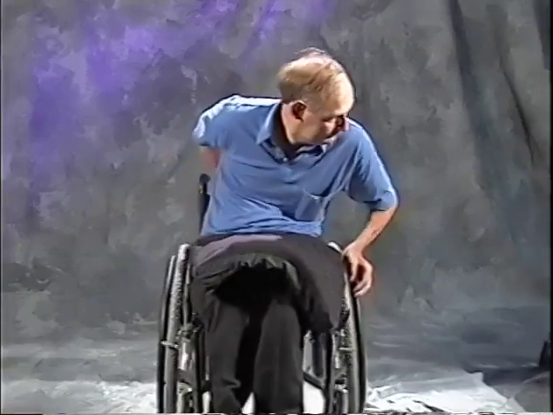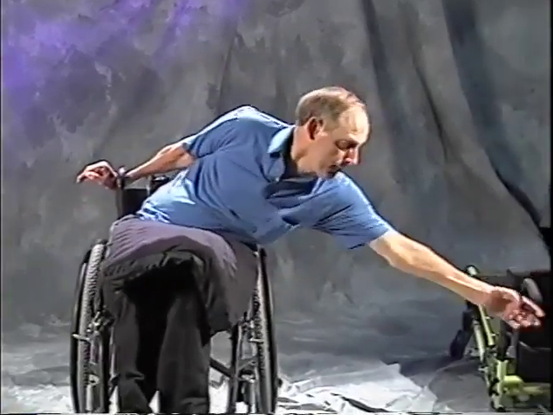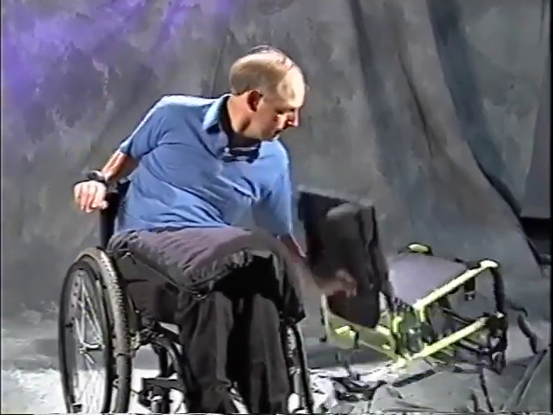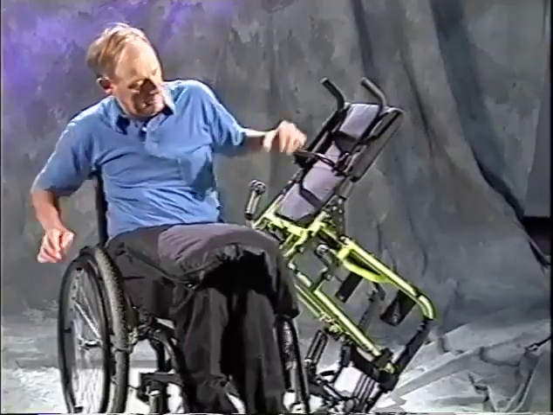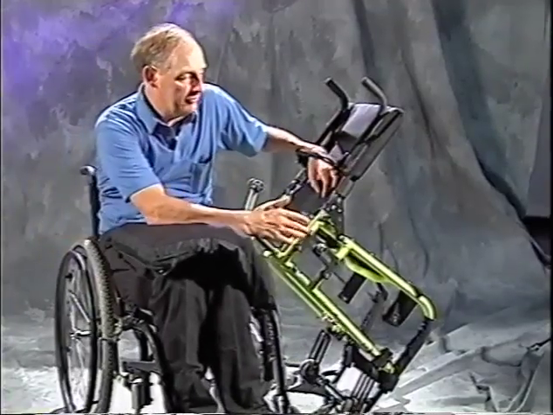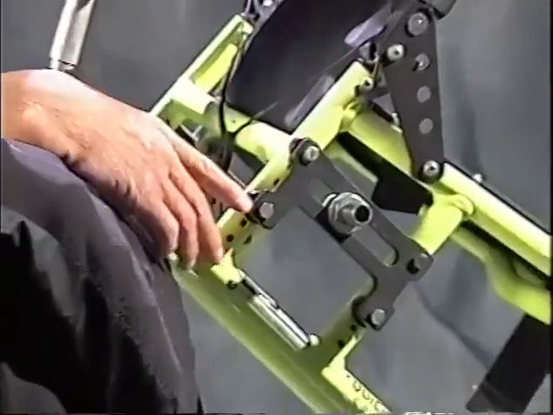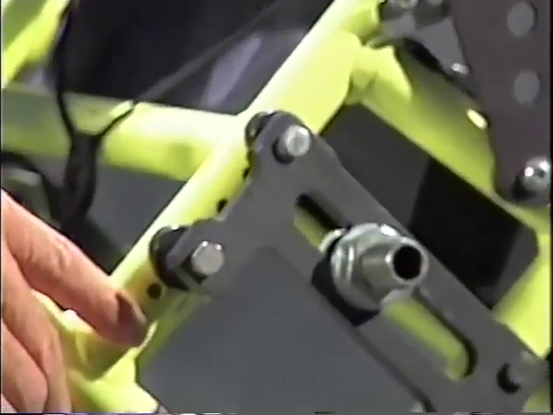Now you can raise and lower the axles of the chair, and why don't I just show you on this chair here. This plate, the axle plate on the chair, has basically 4 bolts on it, and there are holes underneath here.